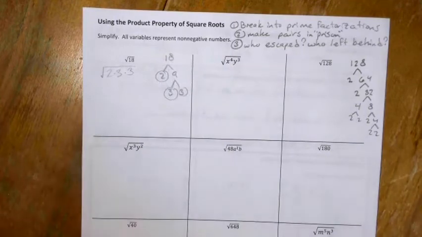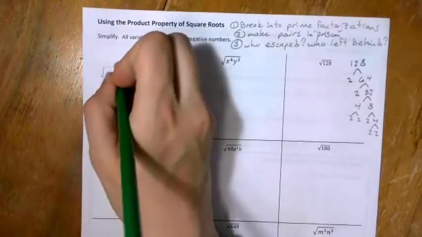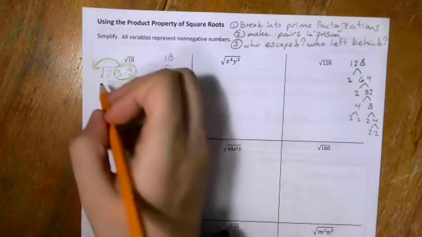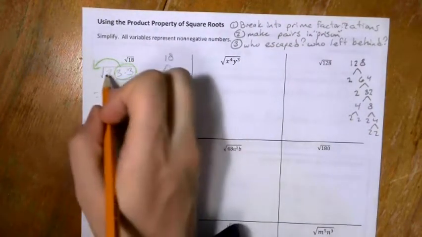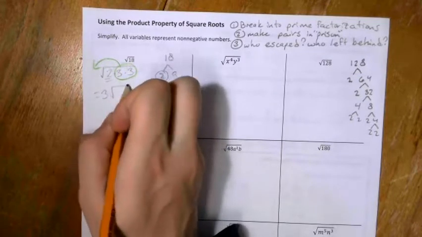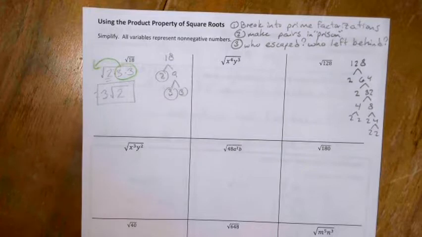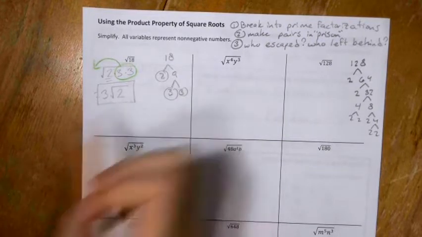Then we asked ourselves, do we have any pairs? Yes, 3. 3 can escape. So who escaped? 3. Who got left behind? 2 did. He didn't have a buddy to escape from jail with. So our final answer, or our simplest form for this radical, is 3 root 2.